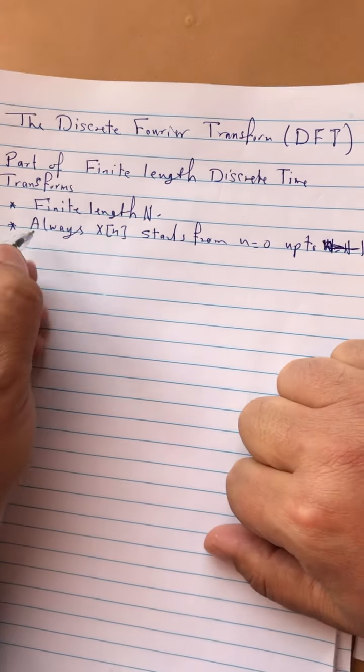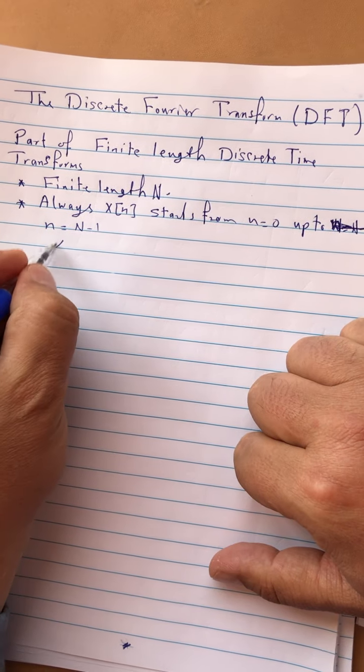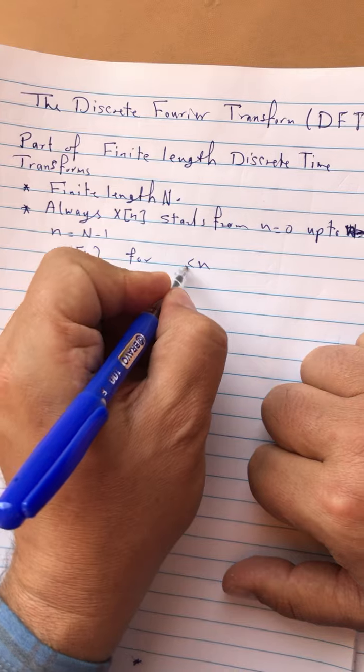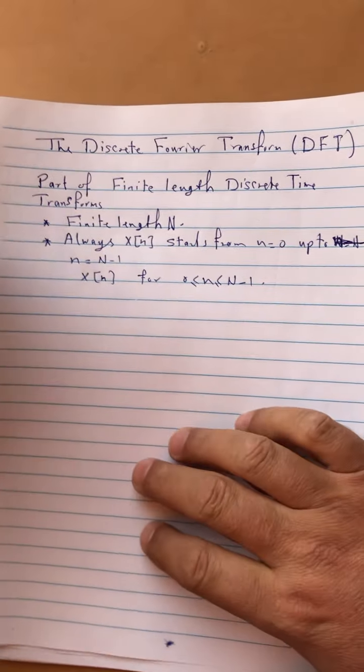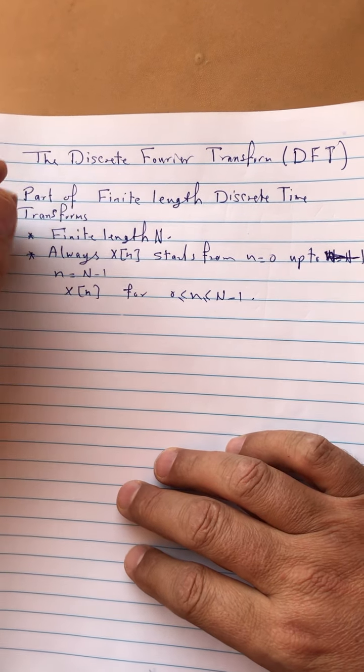So x of n for n between 0 and N minus 1. So this is generally speaking about the finite length discrete transforms.